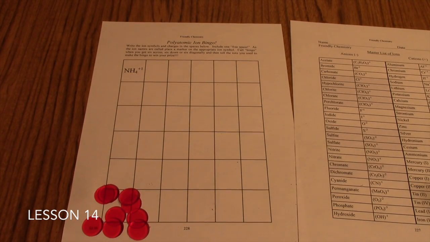In lesson 14, you will have been introducing the polyatomic ions to your students. Now, this list of ions can be a tough one for some students to master. A game that's fun, that will allow your students opportunities to identify these polyatomic ions, their symbols and charges, is Polyatomic Ion Bingo. This bingo is played just like you played the element bingo in an earlier lesson.